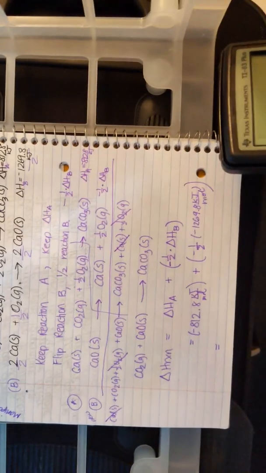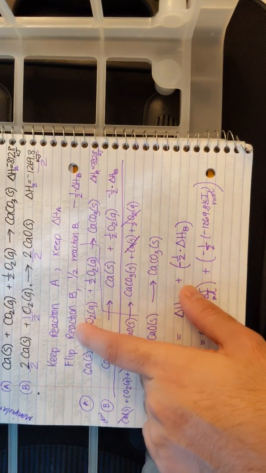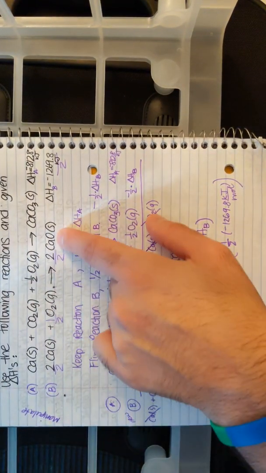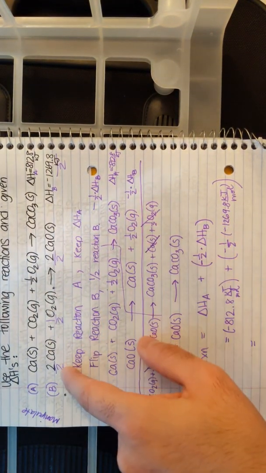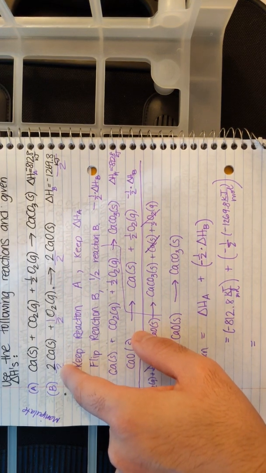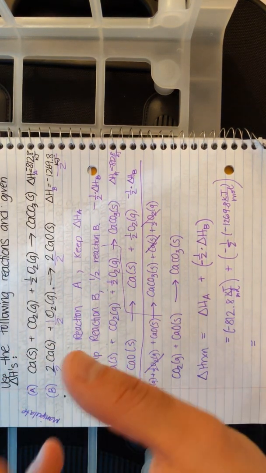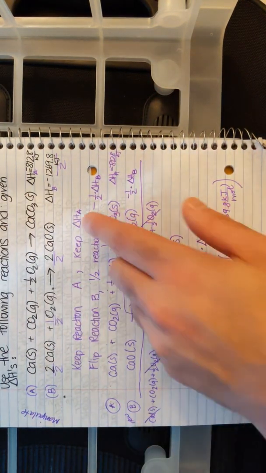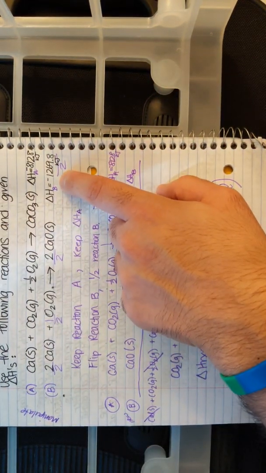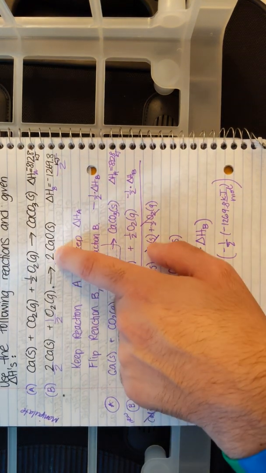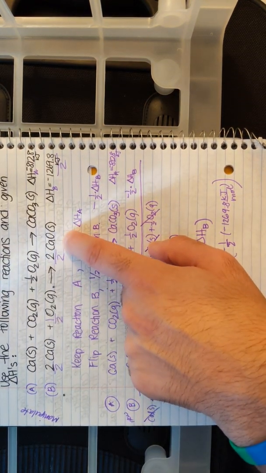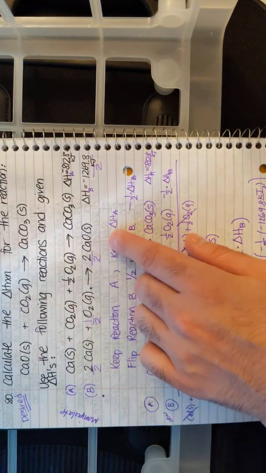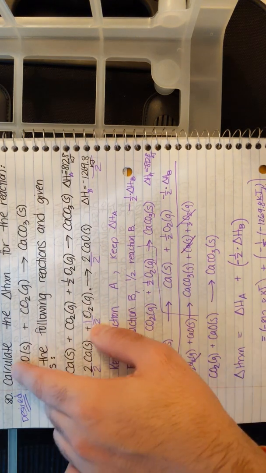I'm going to move down a little bit more. Why am I doing negative 1/2? Well, in order for me to get CaO as a reactant, I have to flip the second equation, which means if I'm flipping an equation, I'm going to negate or do the opposite sign of the delta H that I have originally. And then I only want half as much CaO because I have 1 in my desired reactant but I got 2 in this given reaction, so I want to have half as much.